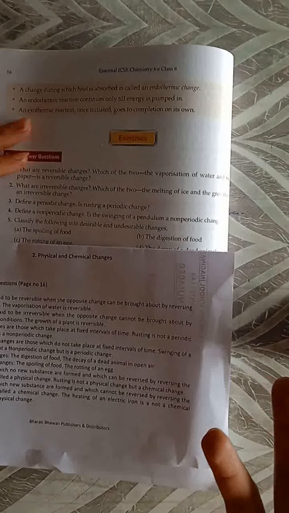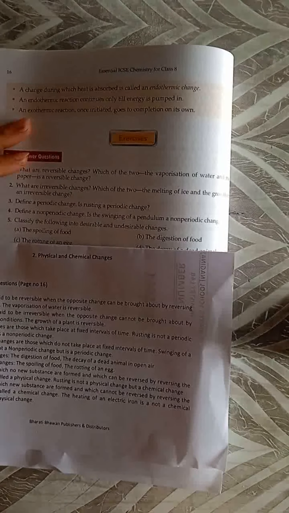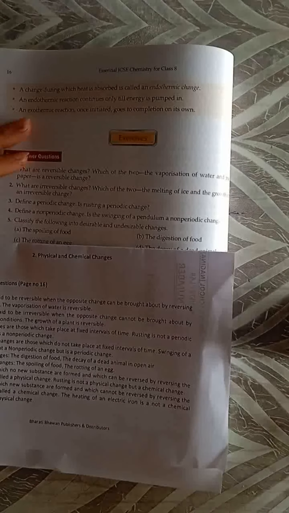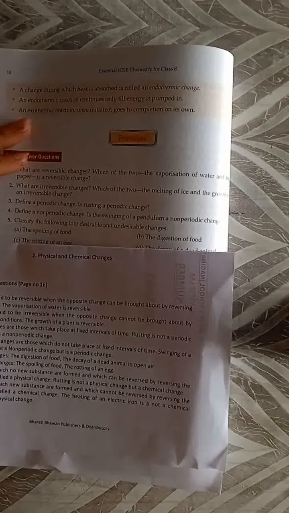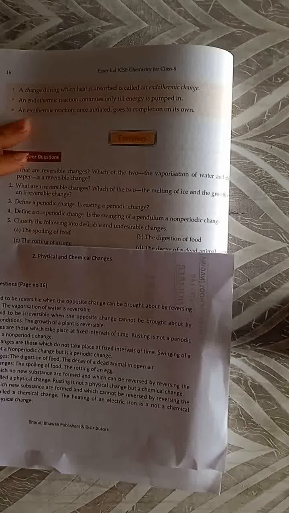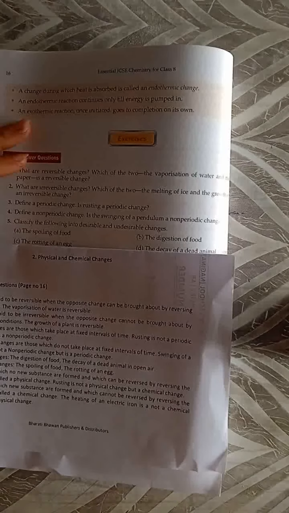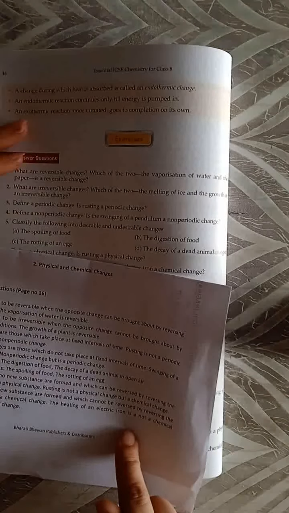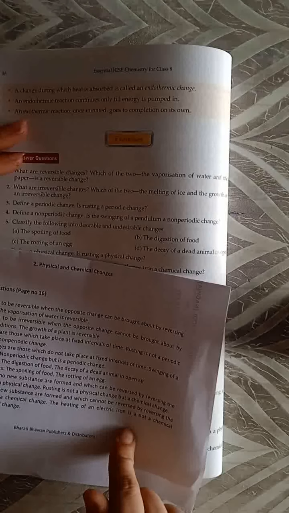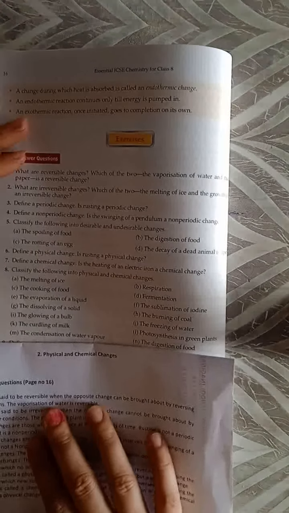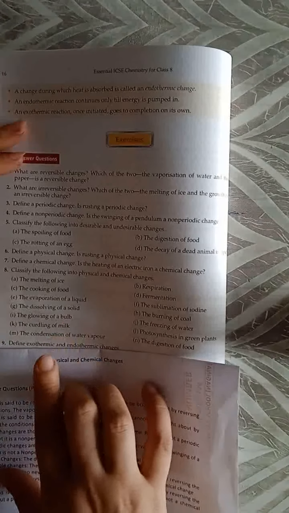Now, heating of an electric iron: you heat an electric iron, and when you switch it off, or take out the plug, after some time it will come back to its normal form. It will cool down. So you can reverse the change by reversing the conditions, and no new substance is being formed in this. So heating of an electric iron is not a chemical change, instead it is a physical change. Understood?